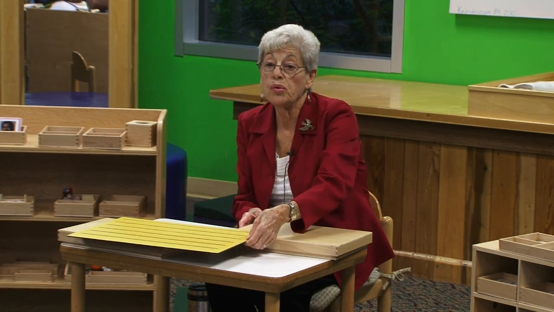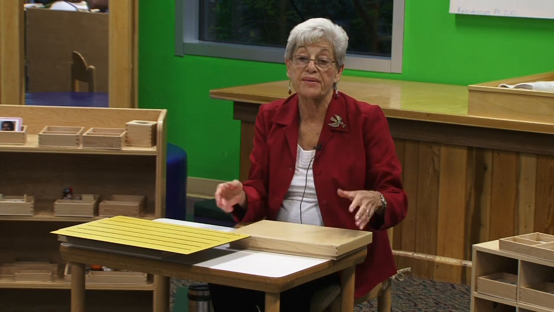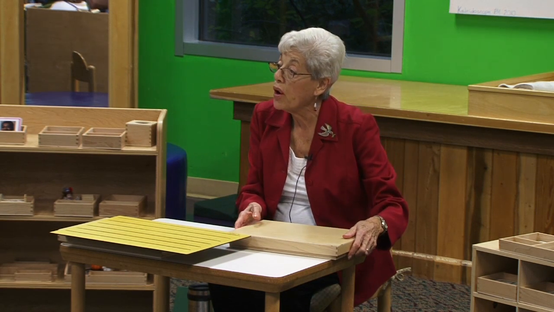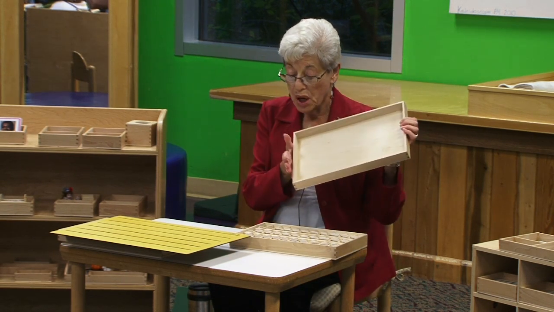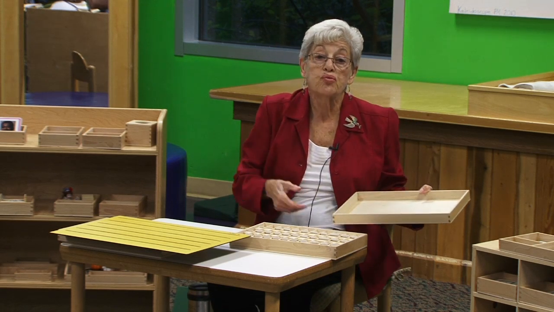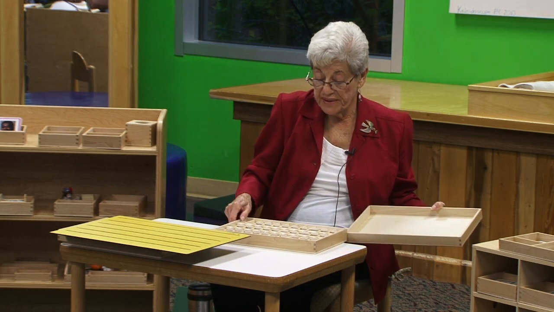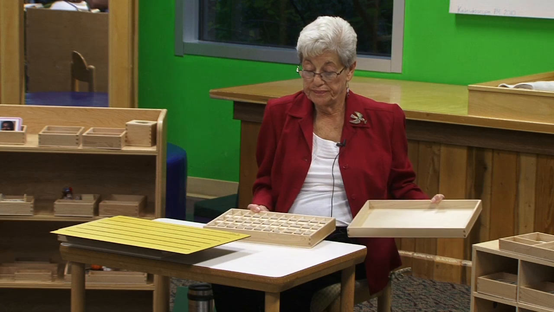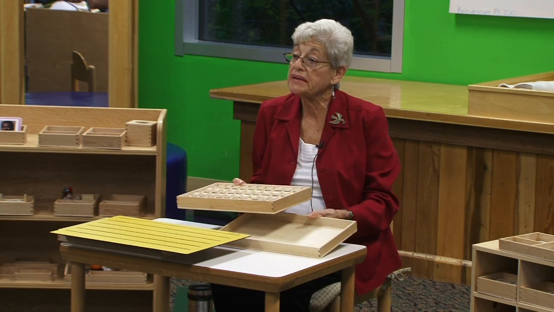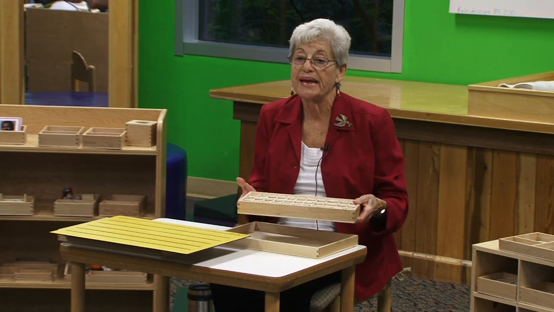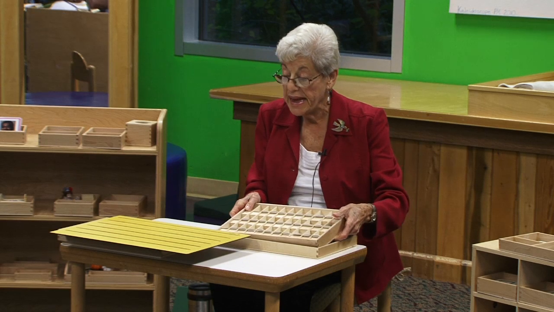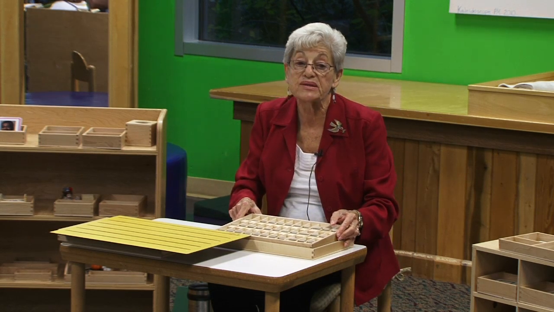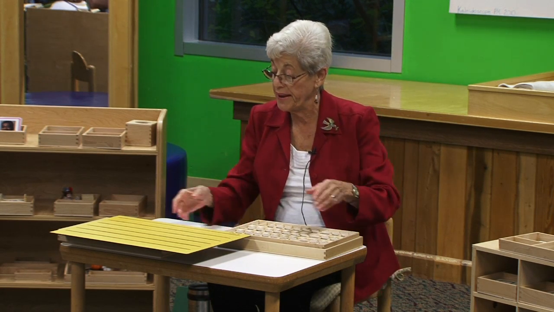So I have a whole new work. I'm going to sort of move these around as I talk to you, okay? I have a whole new work for you. We are going to be able to write using this work. The child is going to say, oh, that's just an alphabet. It certainly is. We call it the advanced movable alphabet.